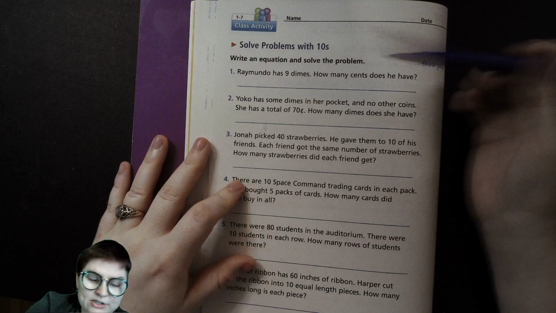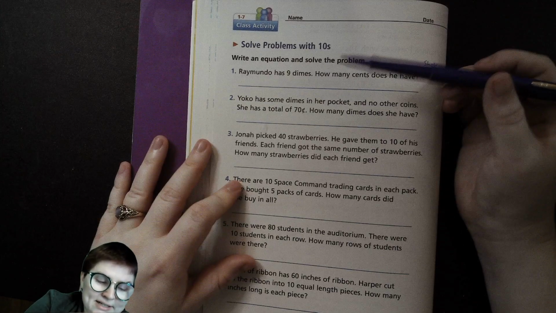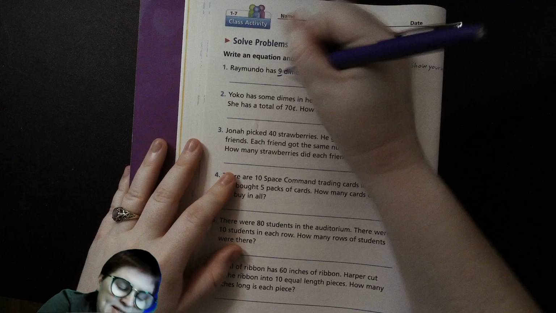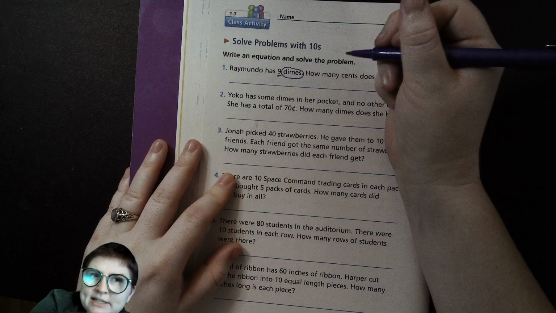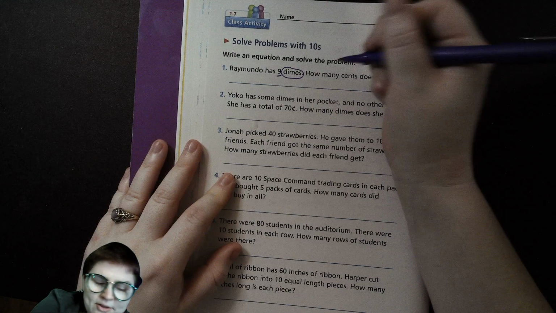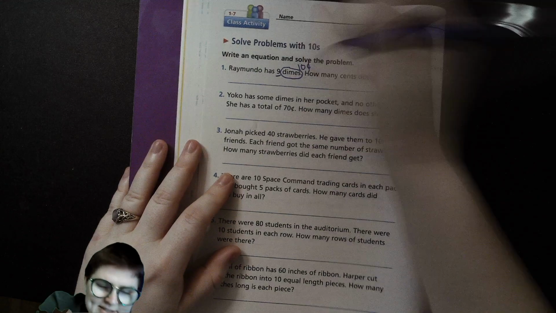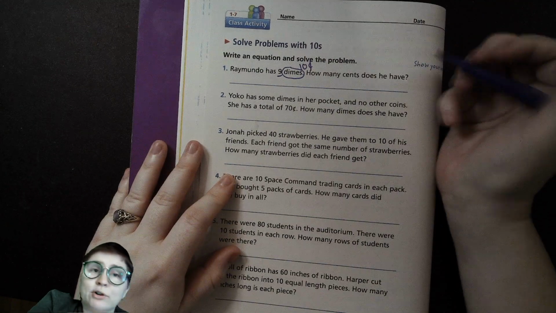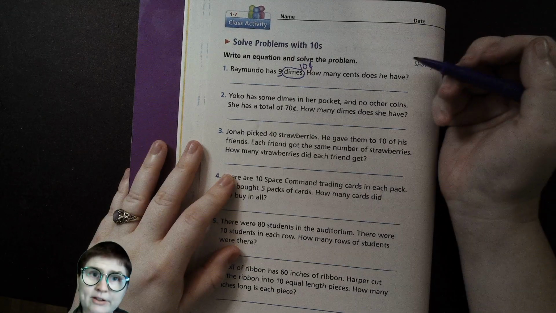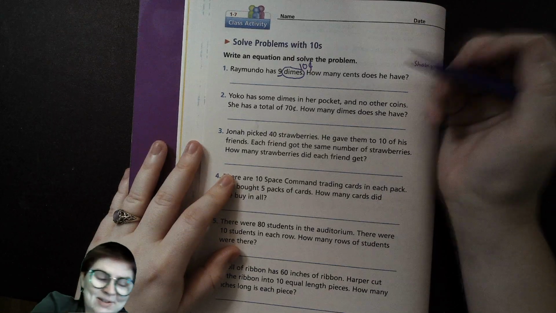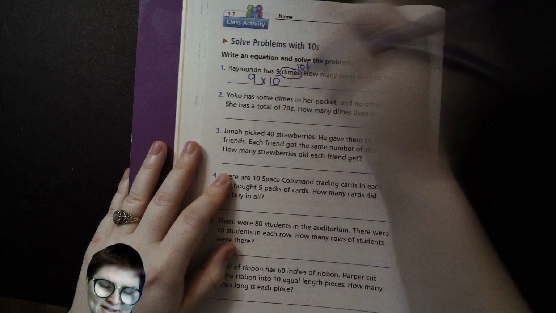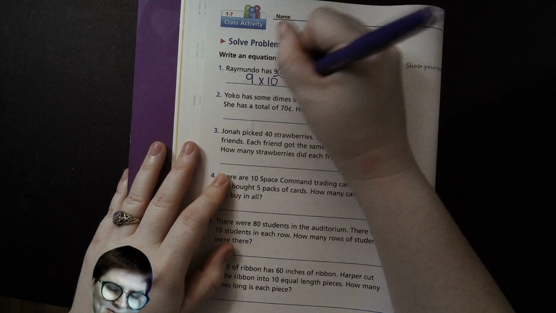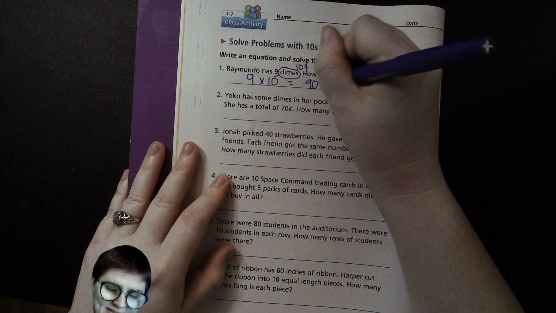We're going to write an equation and solve the problem using our knowledge of tens. Raymundo has 9 dimes. Now this is a little bit secretive. A dime is a coin. How many cents is 1 dime worth? 10 cents, that's right. So how many cents does he have? So go ahead, give it a shot, write an equation. What do you think? Okay, now I'm going to go 9 times 10 equals 90 cents.